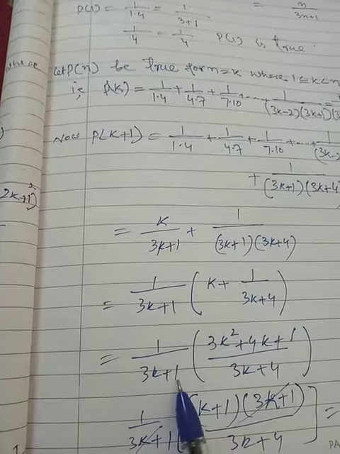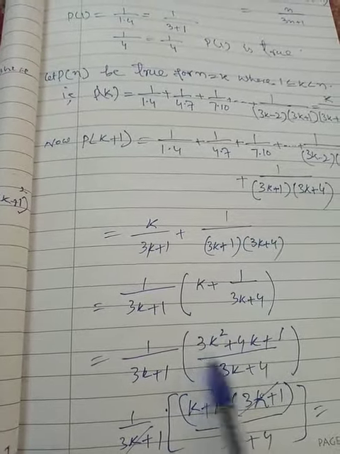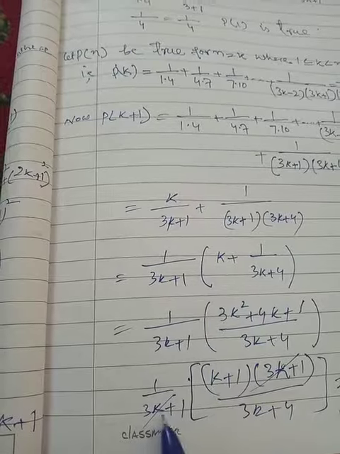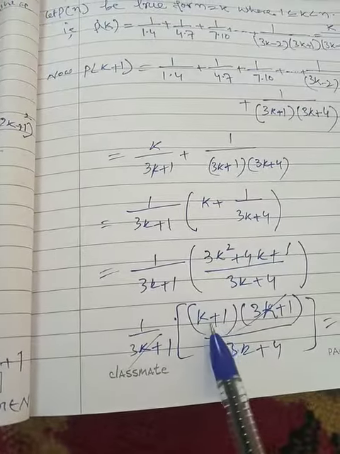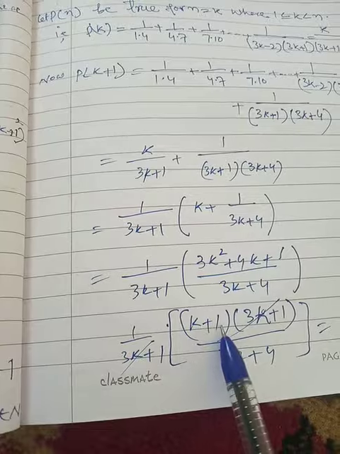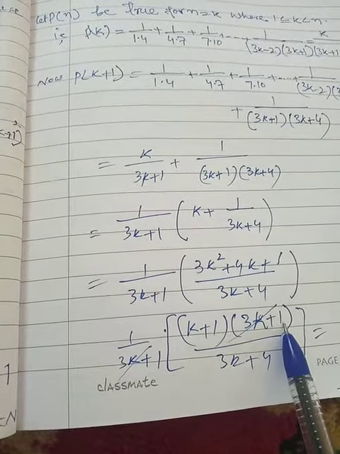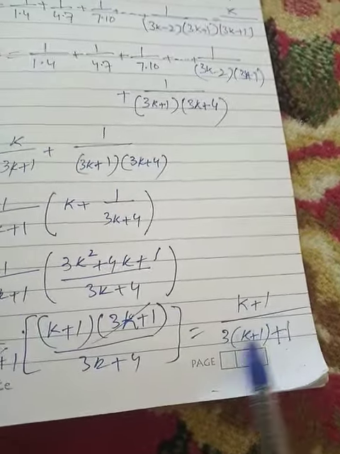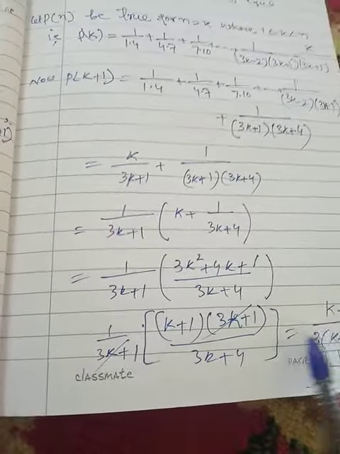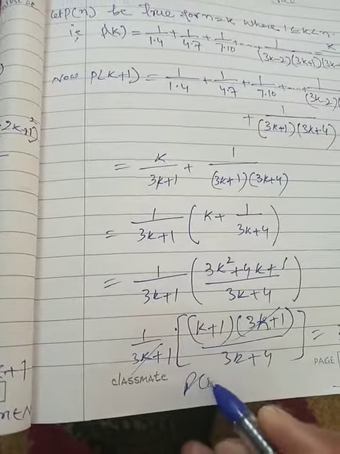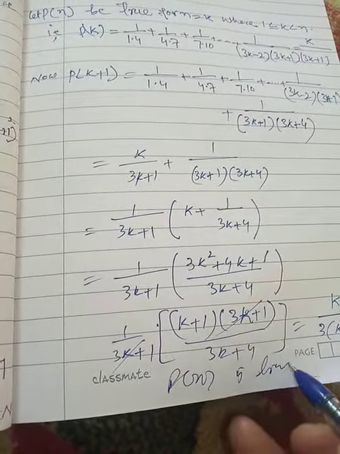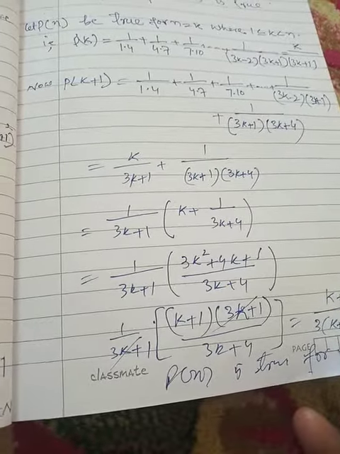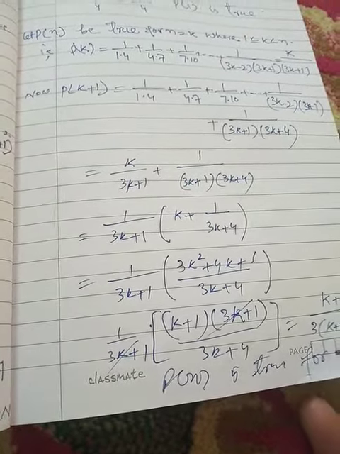Now 1/(3k+1), and by cross multiplication we get this: 1/(3k+1) into this. We should write this (k+1)(3k+1). 3k+1 and 3k+1 cancel, which is (k+1)/(3(k+1)+1). Hence P(n) is true for n = k+1.